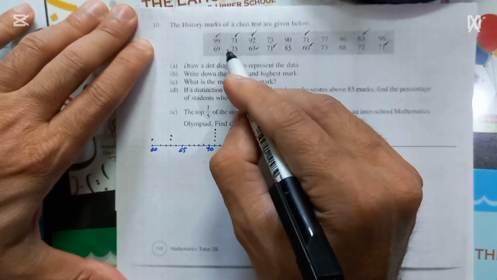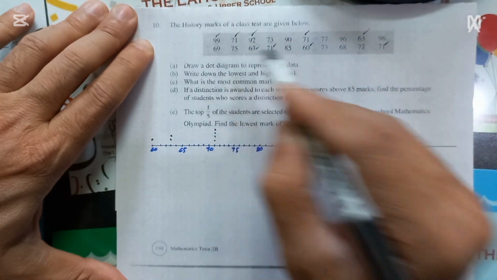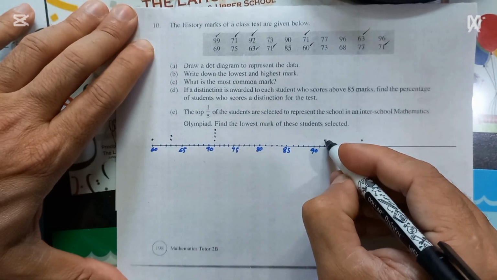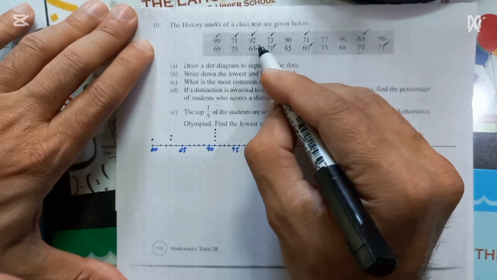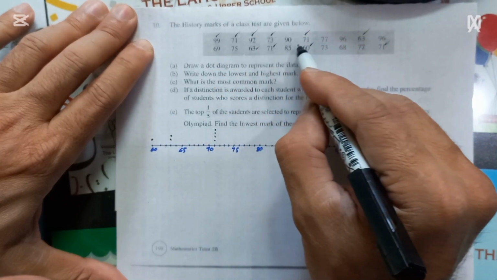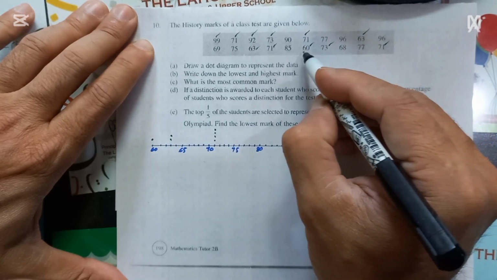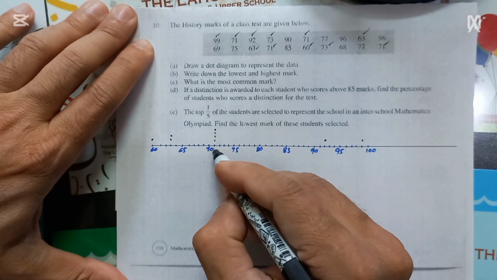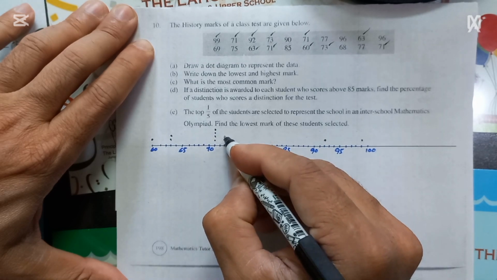Next is 92, 1 time, so here is 1 dot. Then 73, 2 times, so 2 dots on 73.